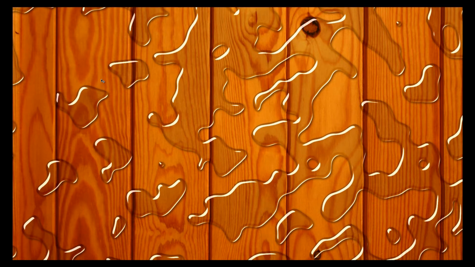Yeah, I hope you enjoyed this small tutorial on how to create a water film on a wooden floor.